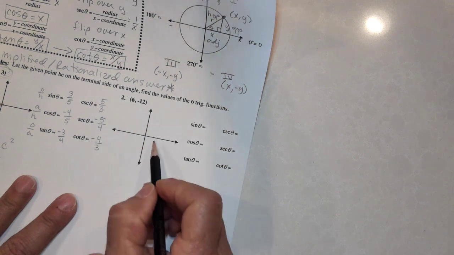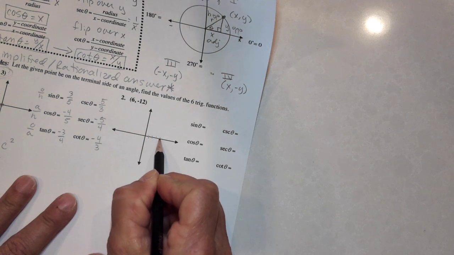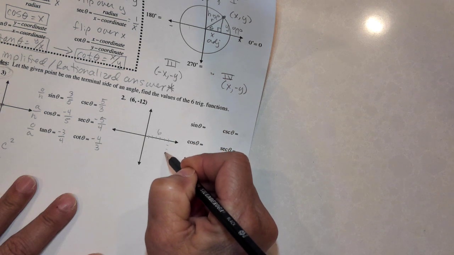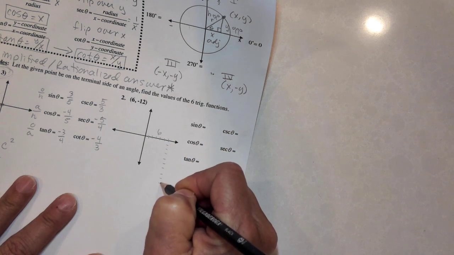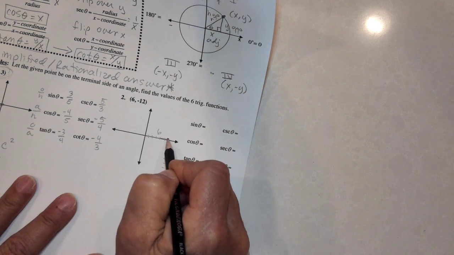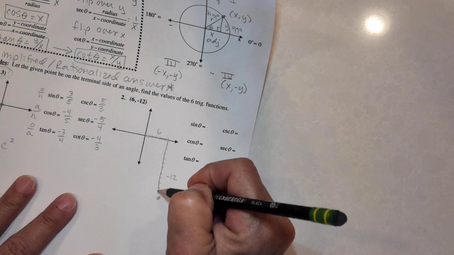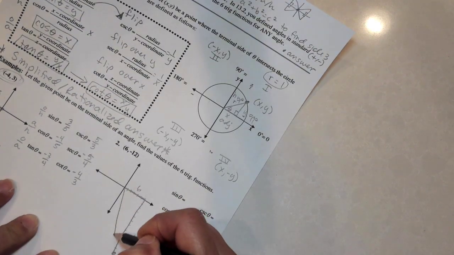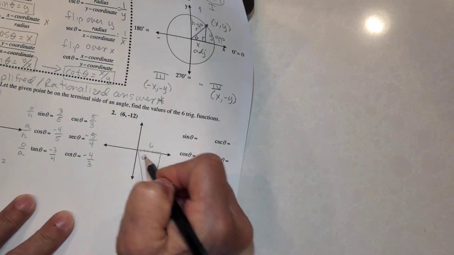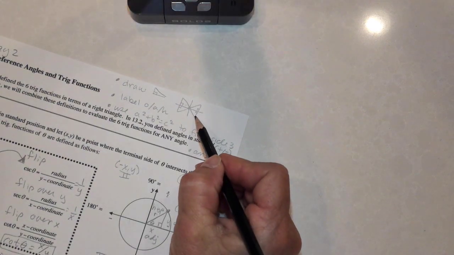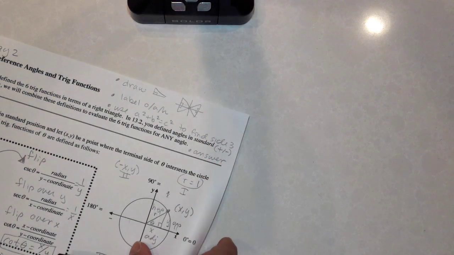So now I'm going to graph 6, 1, 2, 3, 4, 5, 6 on the x, and then down 1, 2, 3, 4, 5, 6, 7, 8, 9, 10, 11, 12. Okay. So I went out 6 to the right, and then I go down 12 because it's negative, and then I connect my endpoint back to the origin. So there's my theta, or my little reference angle, and then my right angle's out in the corner because then I'm looking at this kind of part of the bow tie.